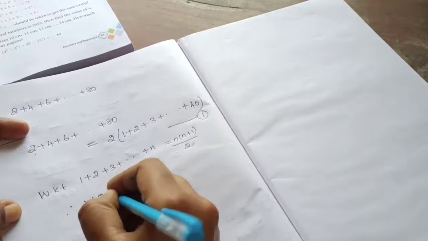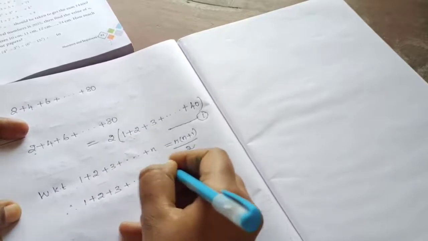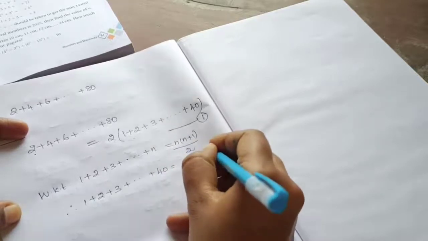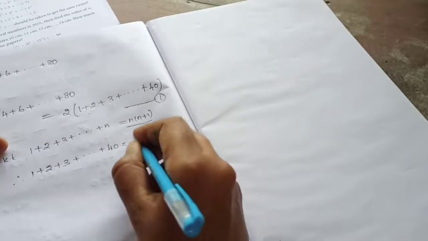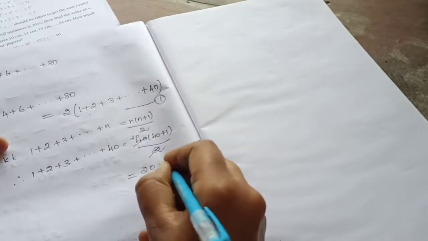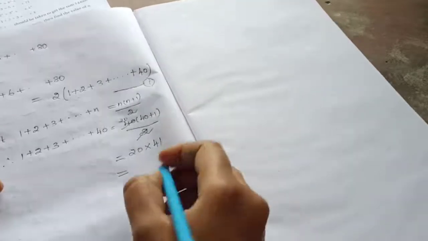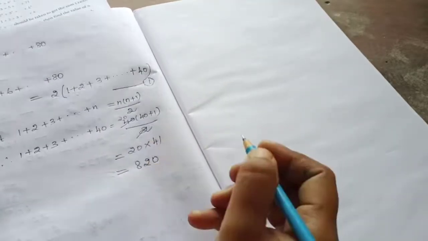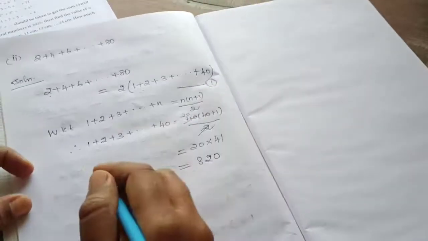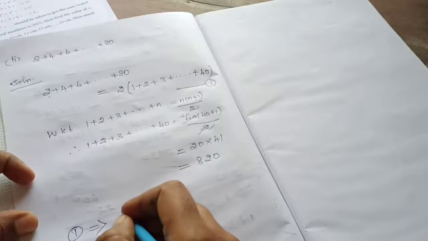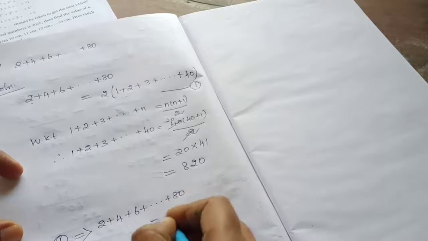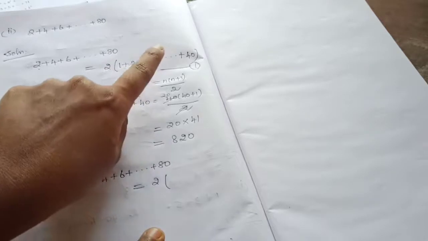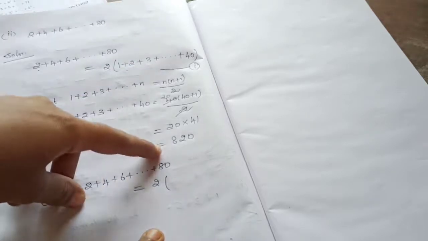Therefore, 1 plus 2 plus 3 plus up to 40 is equal to 40 into 40 plus 1 by 2, which is equal to 40 and 20, we can cancel 20. So 20 into 41, which is equal to 820. Got it? So now write the first equation. That is, first equation implies 2 plus 4 plus 6 plus up to 80 is equal to 2 into the answer we got for this, no? So 2 into 1 plus 2 plus up to 40, which means here 820 is the answer.